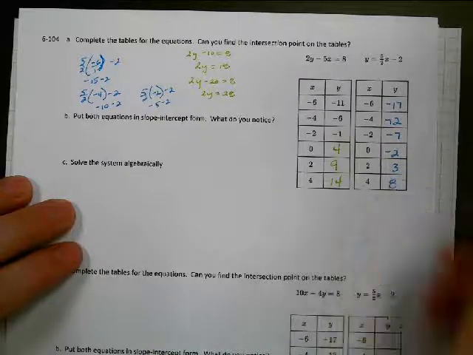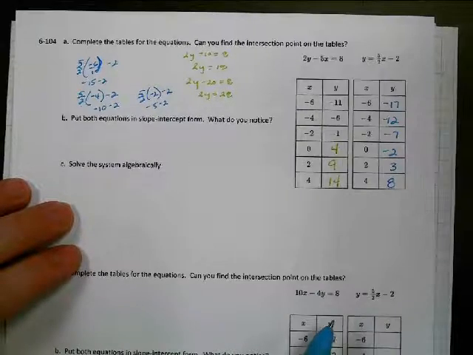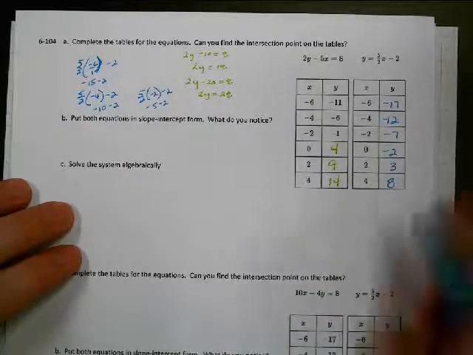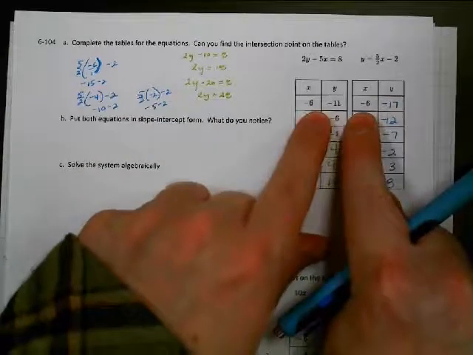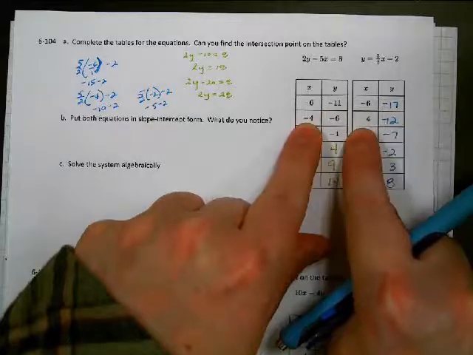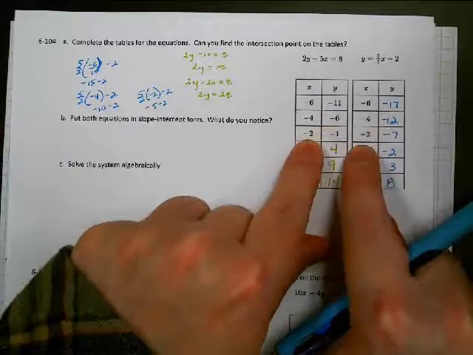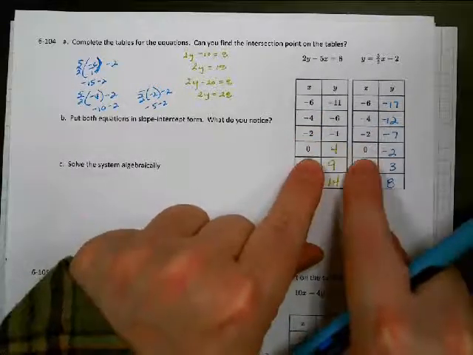Now, can we see where they're intersecting? So are they intersecting here at negative 6? No. At negative 4? No. At negative 2? No. At 0? No. 2? No. 4? No.